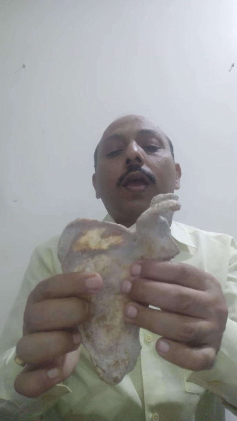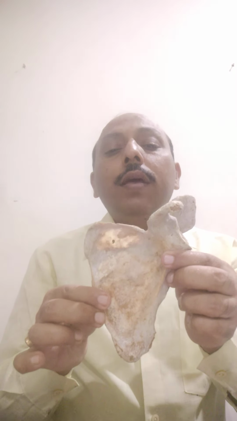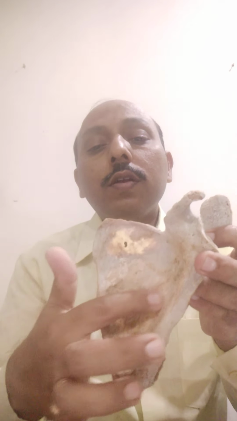Okay. Now the two surfaces. The costal surface, see, it is slightly concave. It is directed forwards and towards the medial side. Forwards, medially. And it has three prominent ridges present on it. See, these are the ridges.